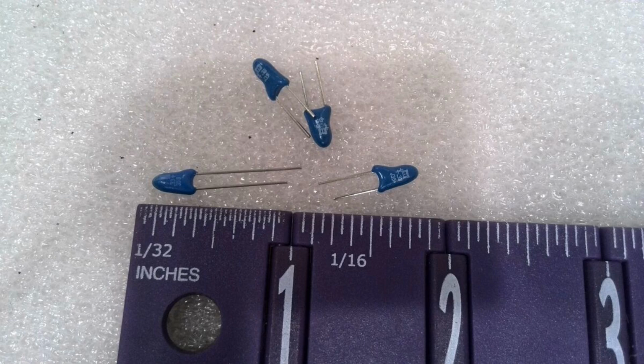5. Encapsulation. The tantalum capacitor is then encapsulated in a resin or plastic case to protect it from environmental factors like moisture and physical damage. This helps ensure long-term reliability, especially in harsh environments. Marking and leads. After encapsulation, the capacitor is marked with its value, capacitance, voltage rating, and leads are attached to the anode and cathode for connection to a circuit.